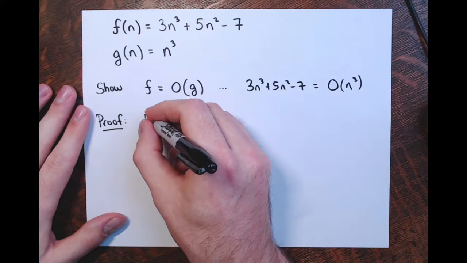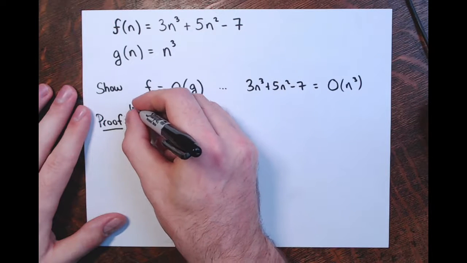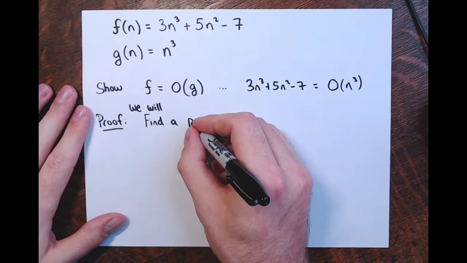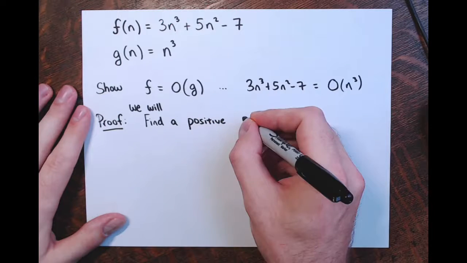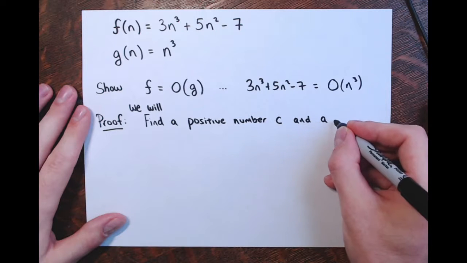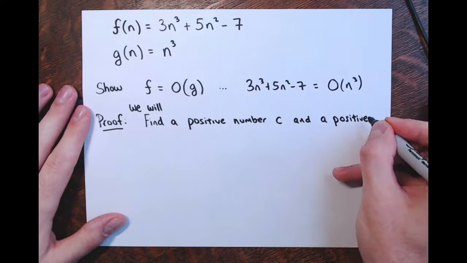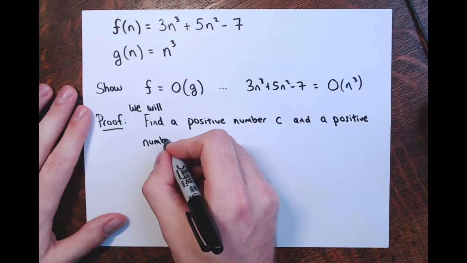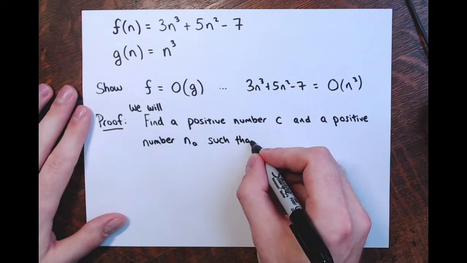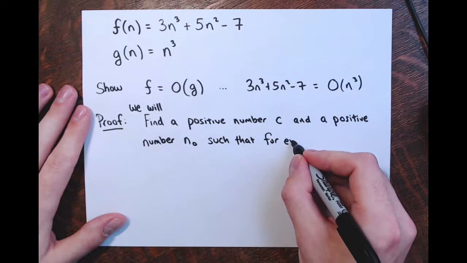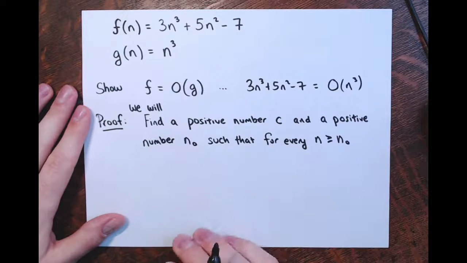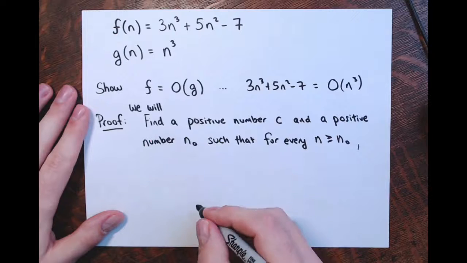That means we need to find, right, so we will find a positive number c and a positive number n0 such that for every n greater than or equal to n0, right, from n0 onward on the number line, the following will happen.